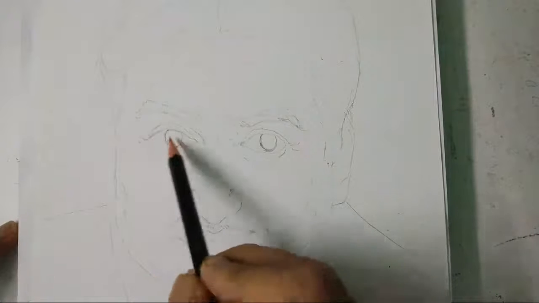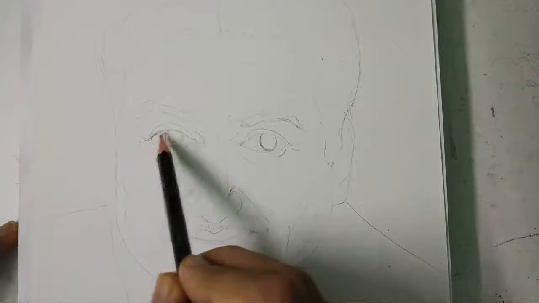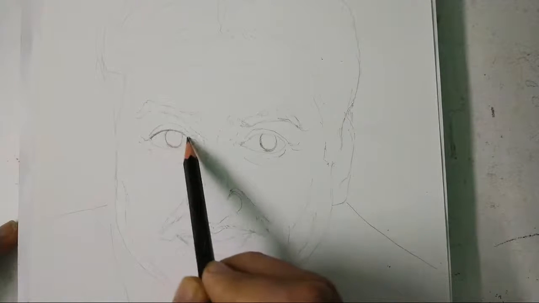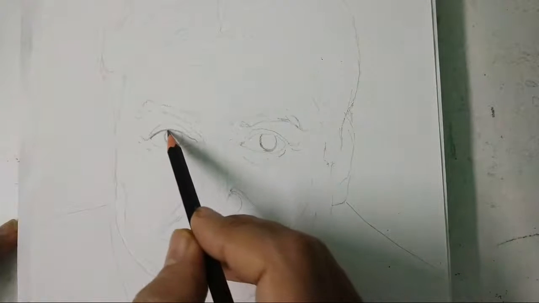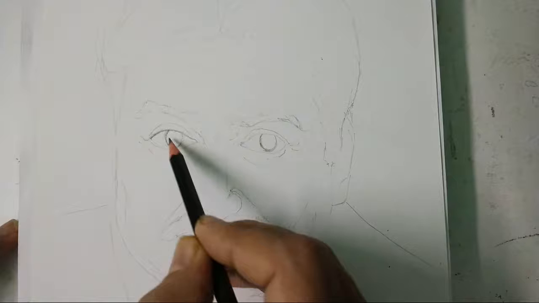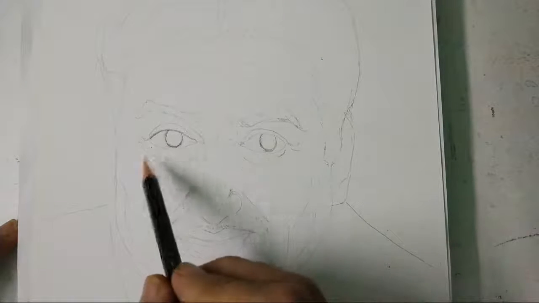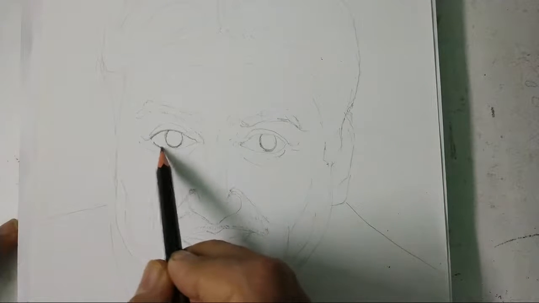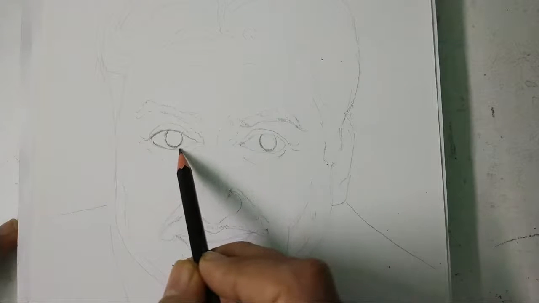When we start, we first focus on the eyes and do the outlining of the eyes. In this face, you can see that the eyes are wide open. I am making the outline of the eyes, and in this portrait the eyes are playing an important role. This is the face of a singer.